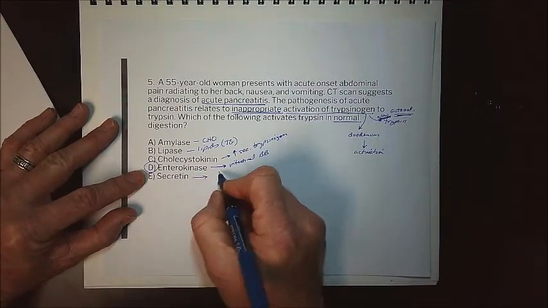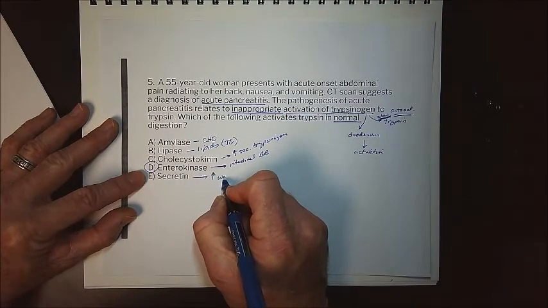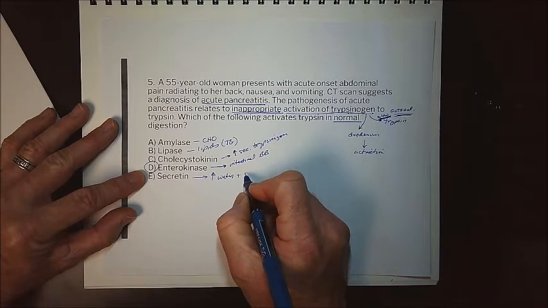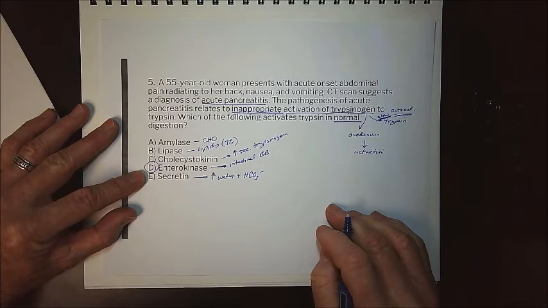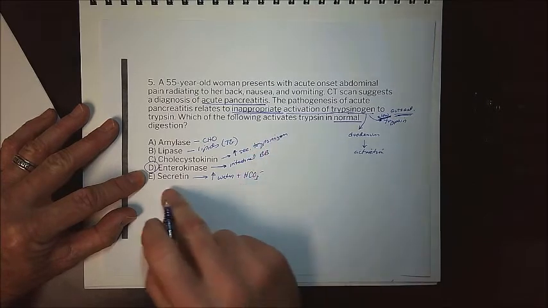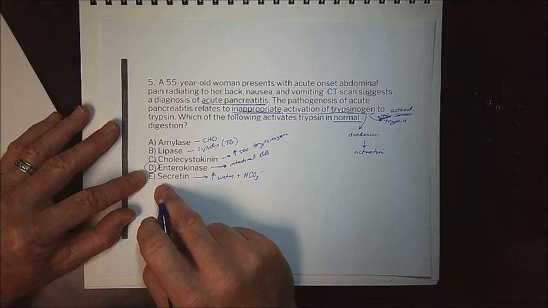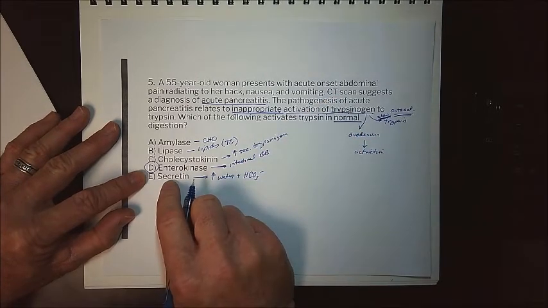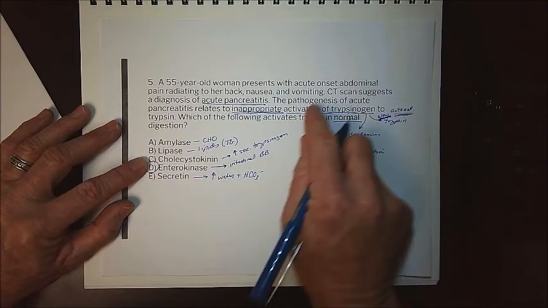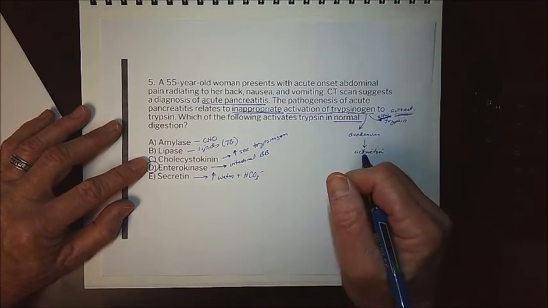Secretin, of course, this is to increase water plus bicarb secretion from the pancreas. Okay, so could secretin be a problem in an abnormal pancreas? You bet, absolutely. It's cholecystokinin activity in acute pancreatitis. Sure.